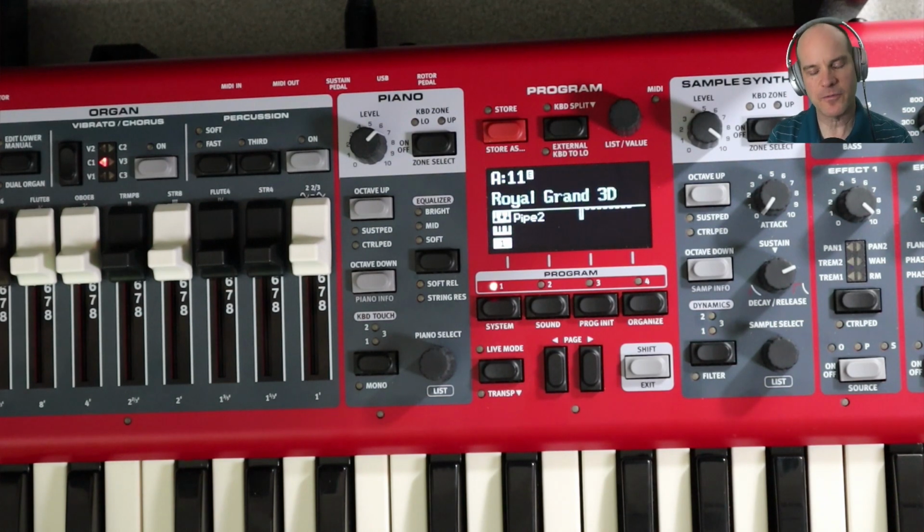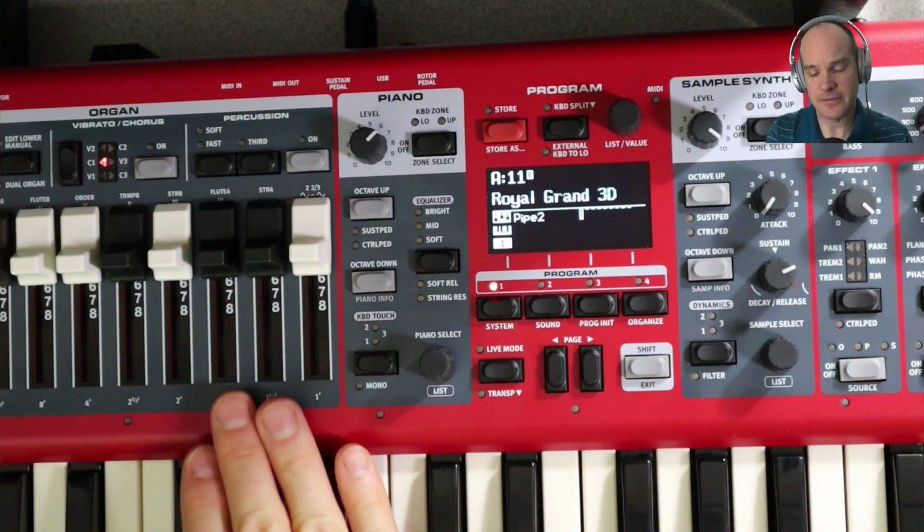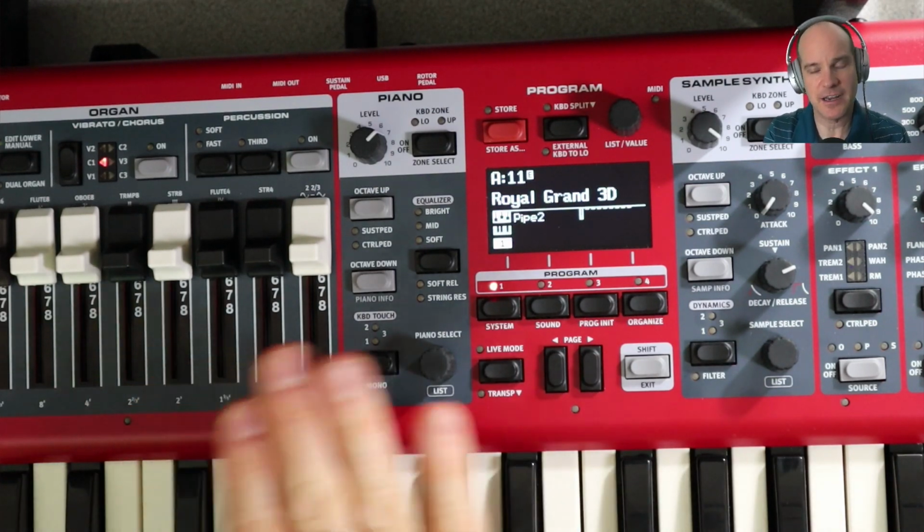Okay, so that would be for a quiet type sound. I mean, I only have one drawbar out. I really haven't done anything difficult or stretching its wings in any way.